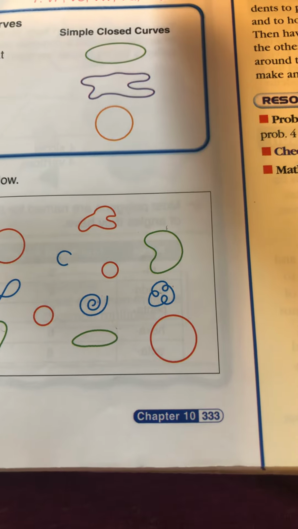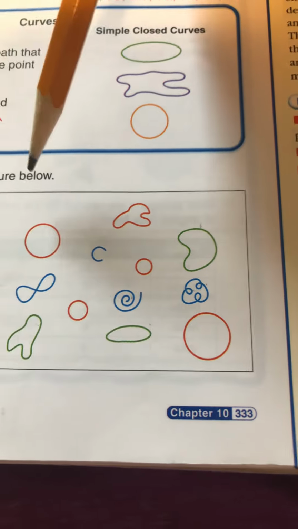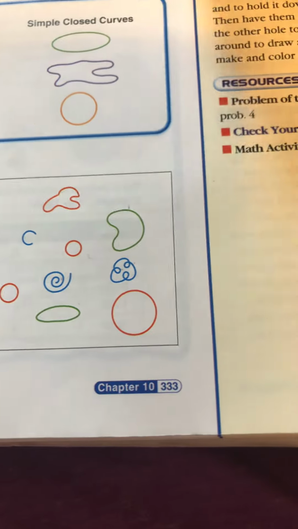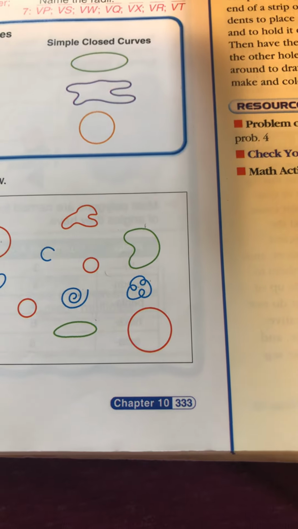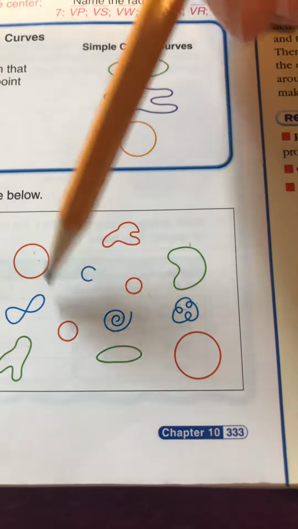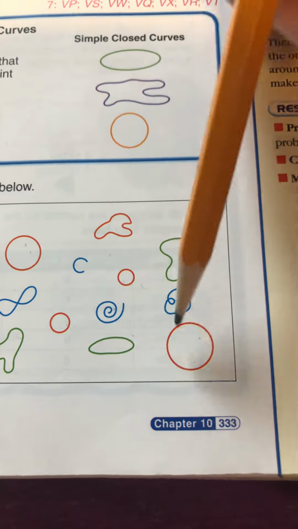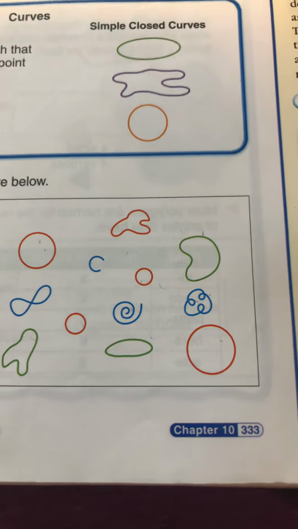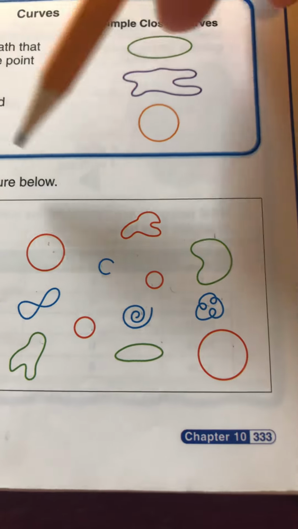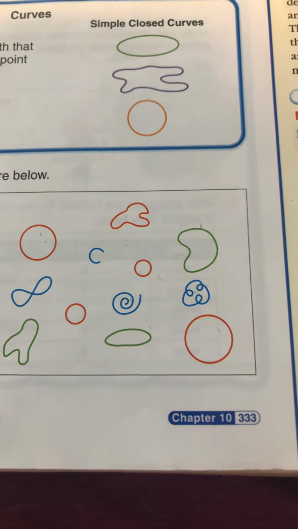All circles are simple closed curves. Yes, they all are. And then it says none of the simple closed curves are red. Well, that is false, because we just looked at 4 circles and we just said that all circles are simple closed curves. So if that's the case, then that last one is false, because all these red figures are closed curves.